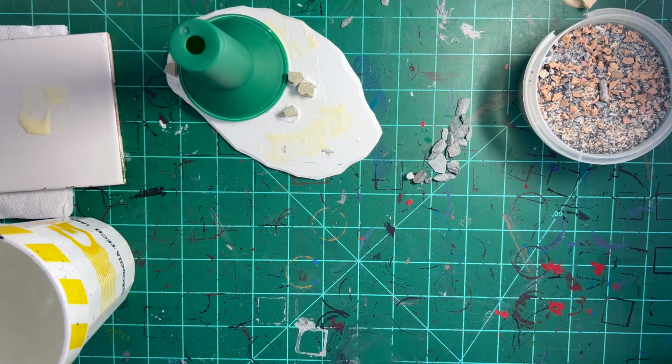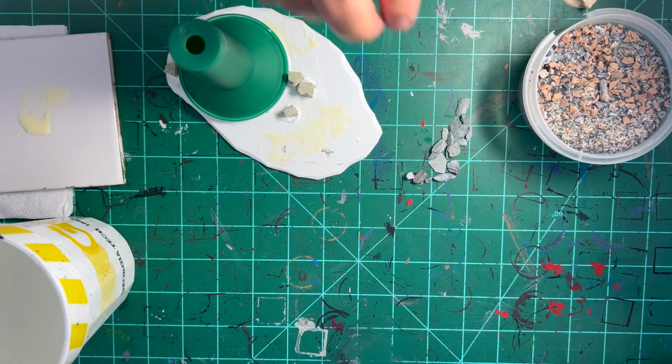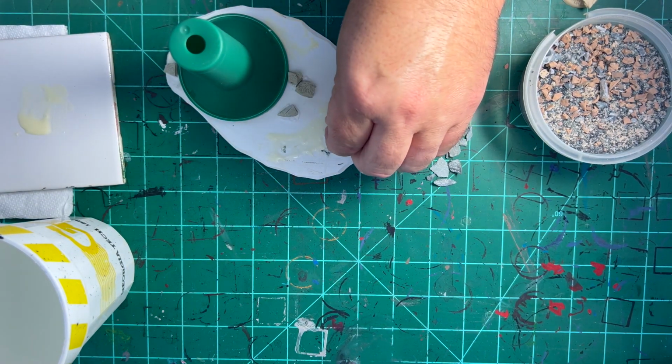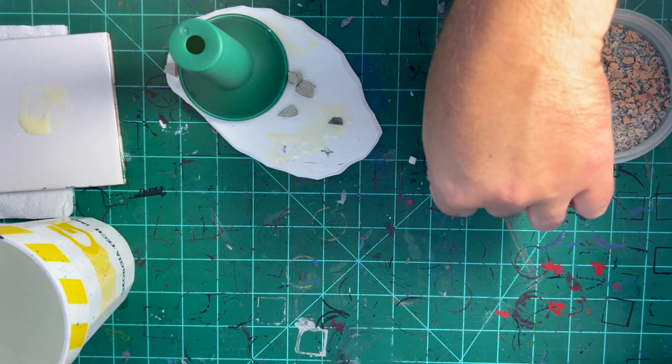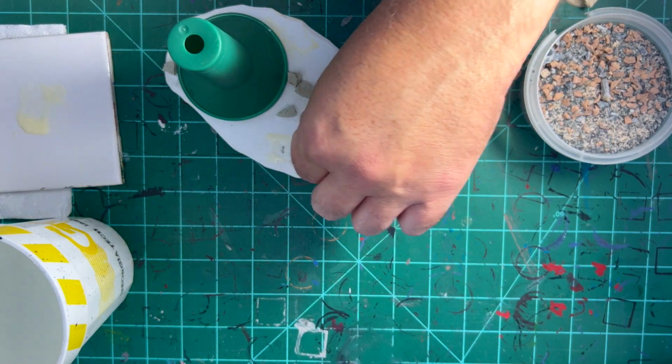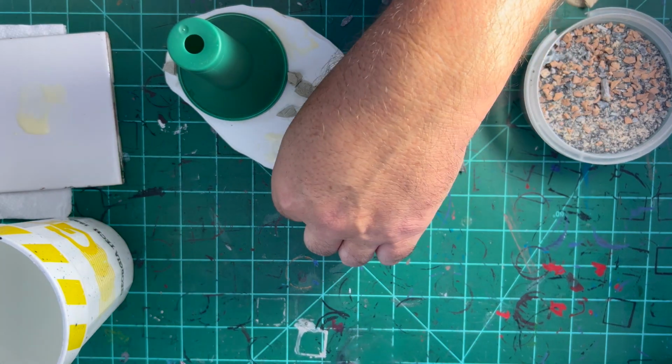Always rinse your brush after you're finished with glue, as I've said many times before. Definitely wash this with a little bit of soap and warm water, not hot water, but lukewarm, so that it won't be stiff later because we left glue on it. So I'm just going to take some of these pieces of slate, stick them into this glue.